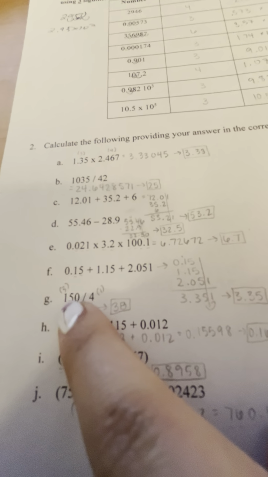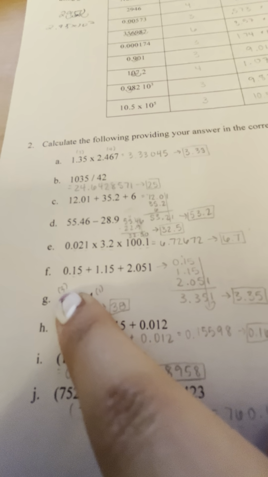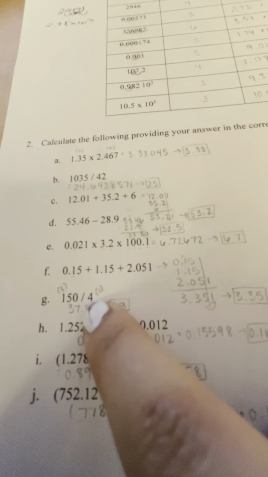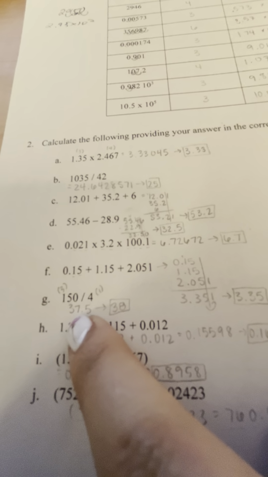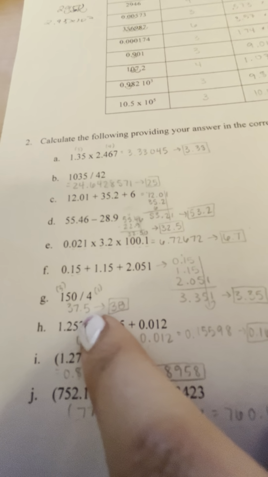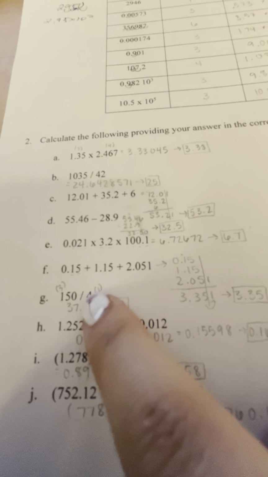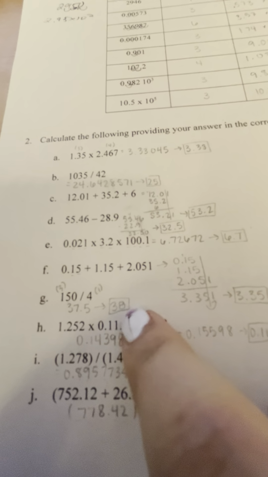And this one, you see again that I put the sig figs, so this 150 is 3 sig figs, 4 is just 1 sig fig. The number is 37.5 but this 4 is just 1 sig fig, which is why I rounded it up to 38.